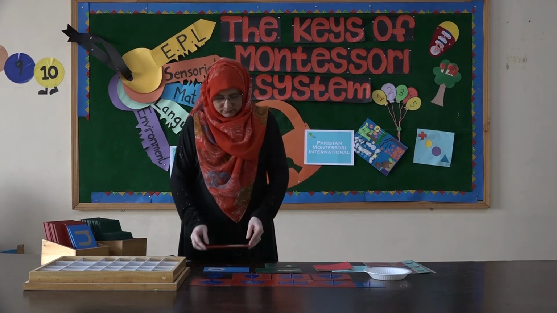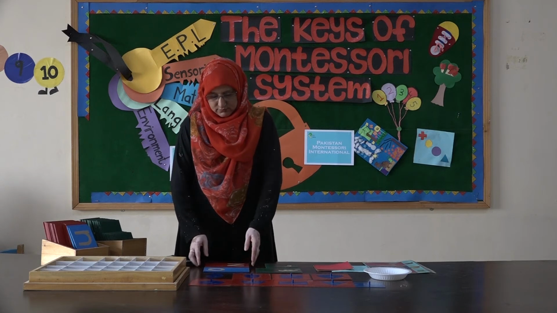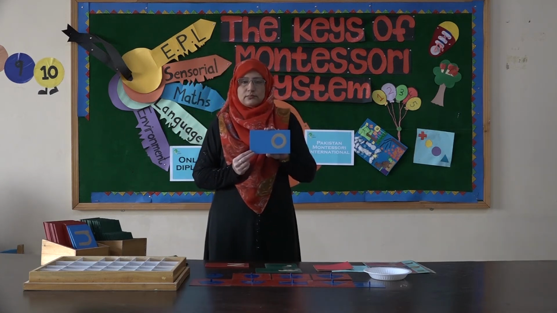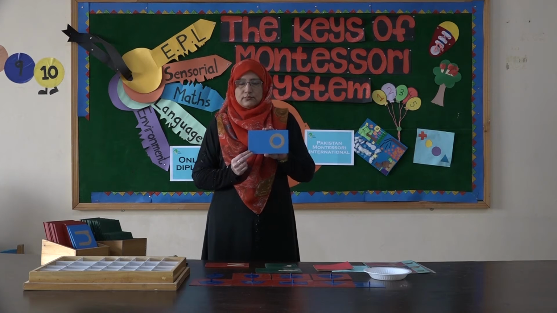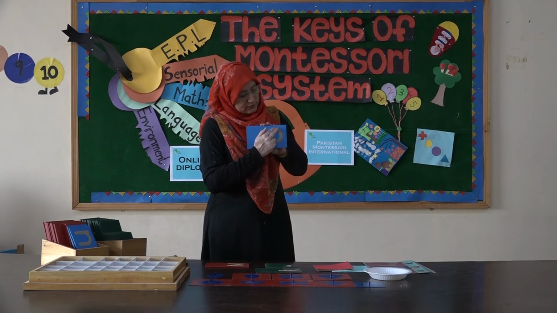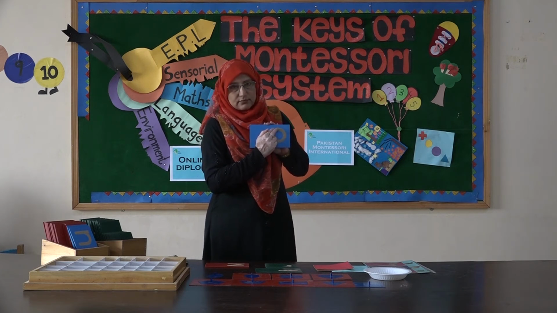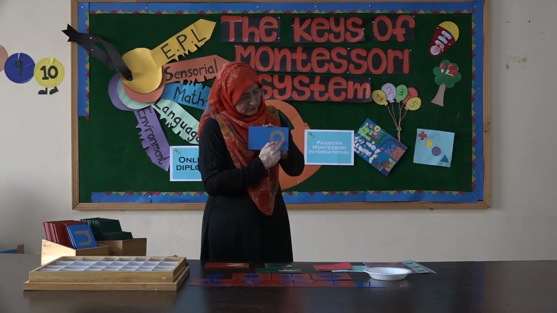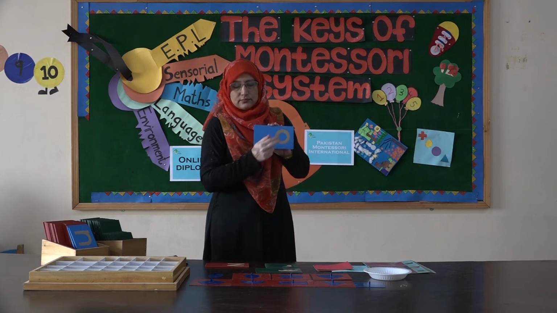How are we going to use these basic sandpaper cards? The directress shows two fingers to the child, the first two fingers, and traces from top to bottom according to the formation, and the child has to trace that particular sound, either a letter of the alphabet or an Urdu huruf-e-tahajji.